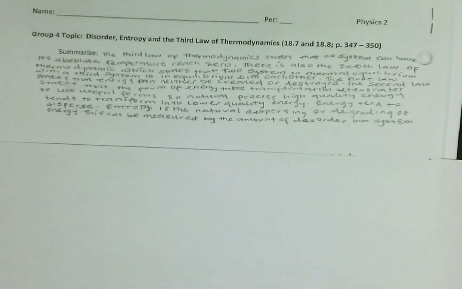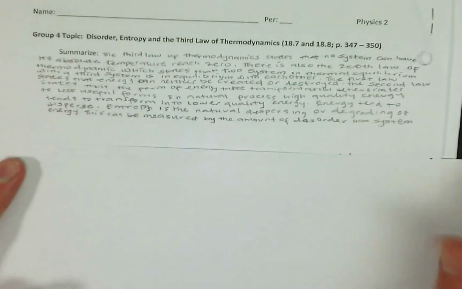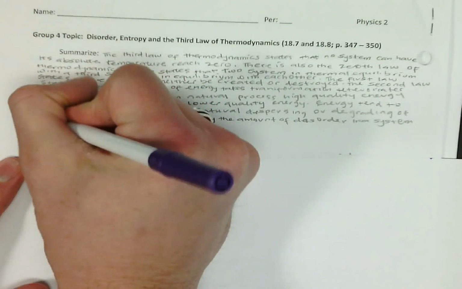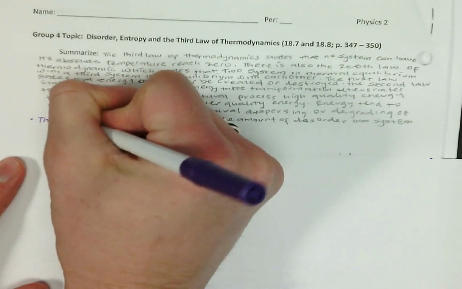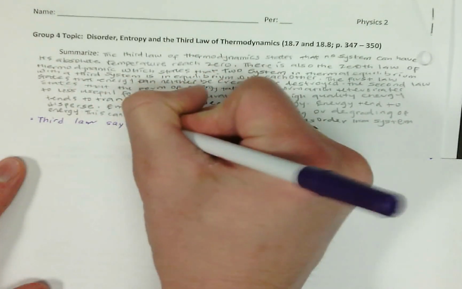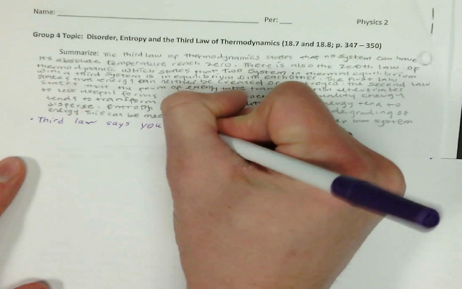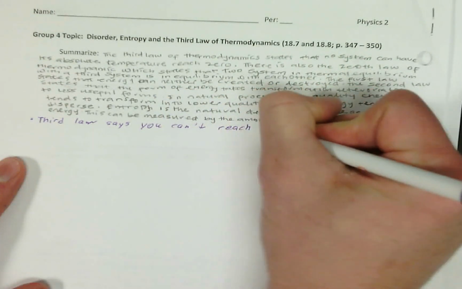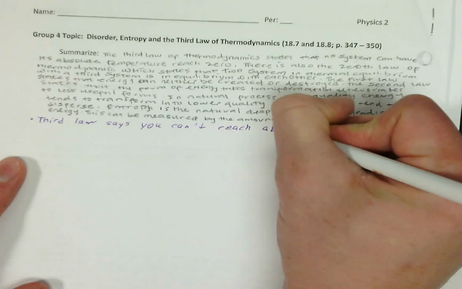So let me give you the basic premise. Okay? So two things for this summary here. The third law says you can't reach absolute zero.